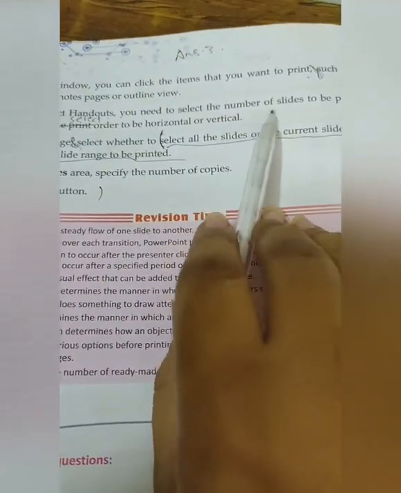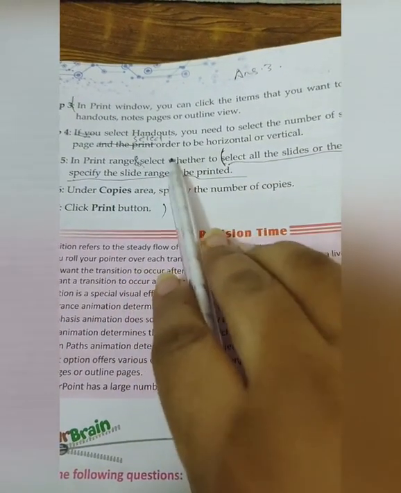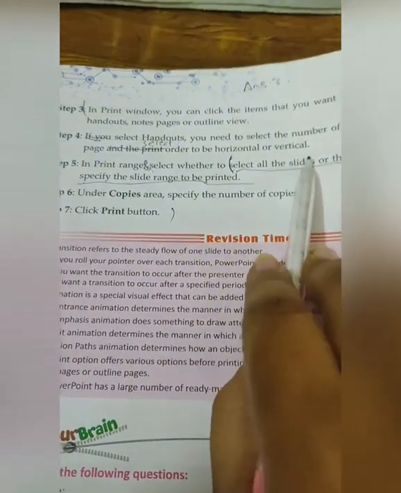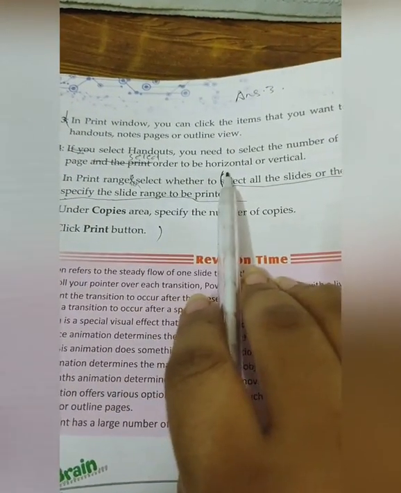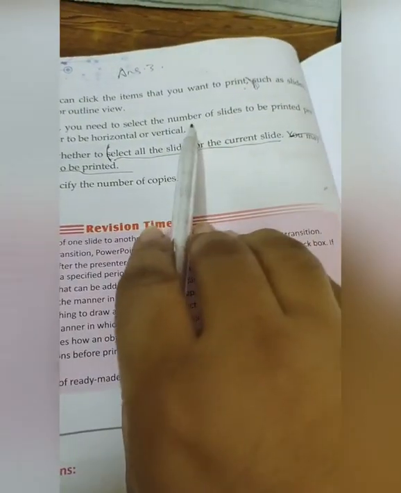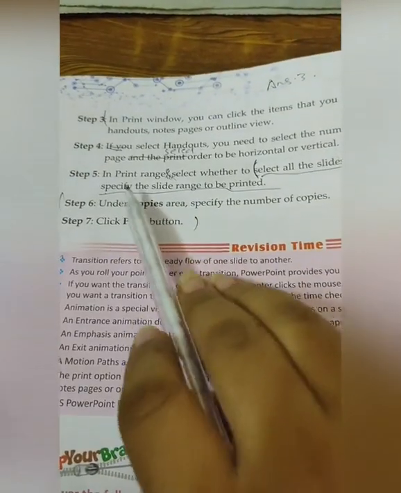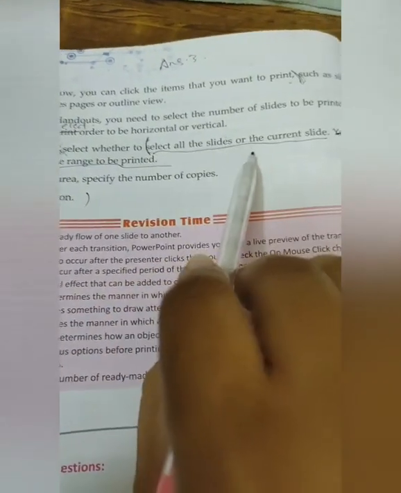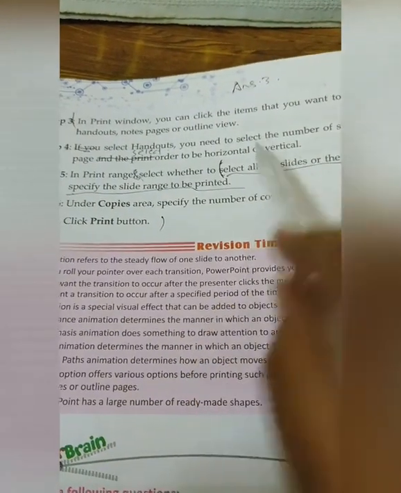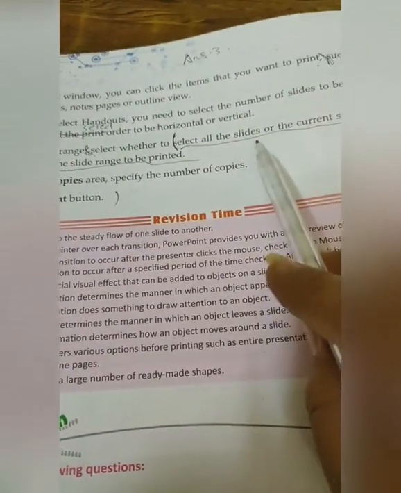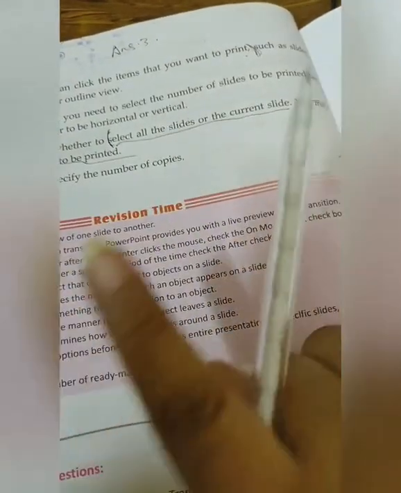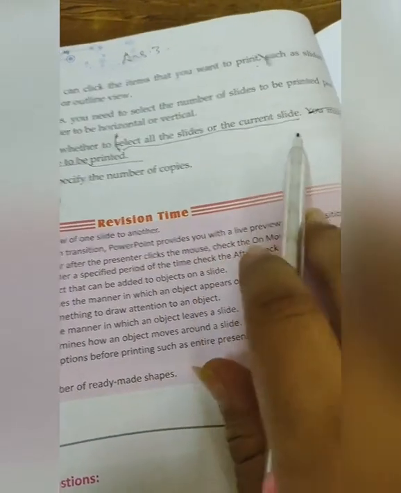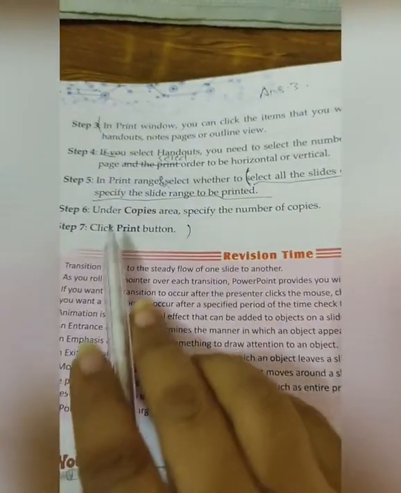If you select handout, you need to select the number of slides to be printed per page and the print order to be horizontal or vertical. You have to mention the order also, and you have to give the number of slides to be printed. In the print range, select whether all the slides or the current slide. If you want to print all the slides, you can choose all slides, or if you want any one slide, you can choose the current slide option.